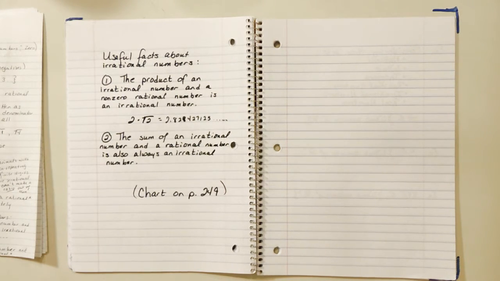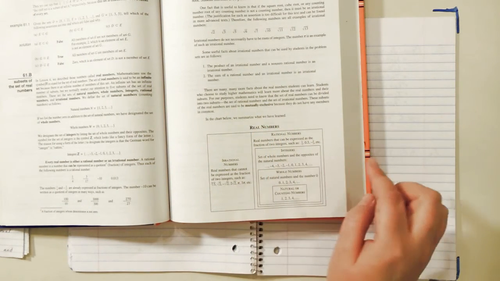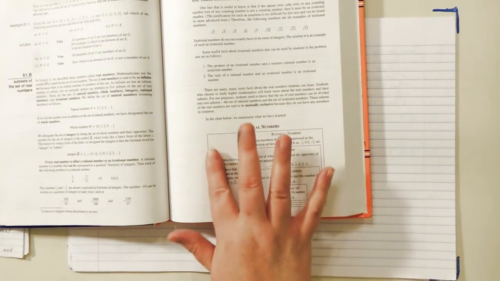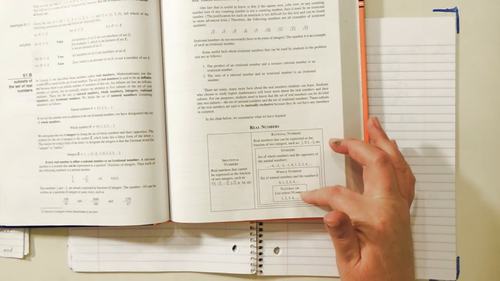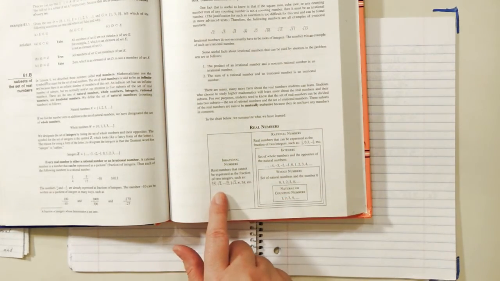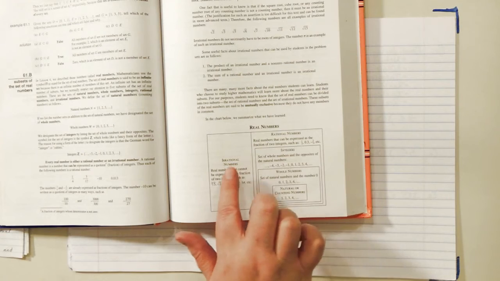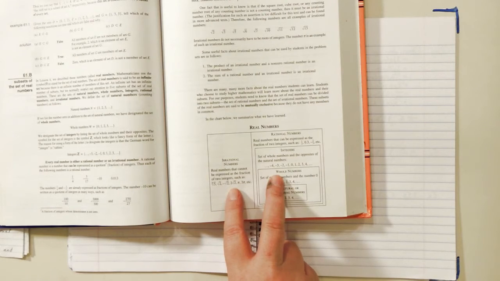Okay, so there's this nice chart on page 249. It shows that real numbers can be divided into two big subsets, the rational numbers and the irrational numbers. In the rational numbers, we have integers and whole numbers and natural numbers. Those are all rational numbers. And then on the other side, we have irrational numbers. The two subsets of rational numbers and irrational numbers are mutually exclusive. There is no number that is in both of these sets.